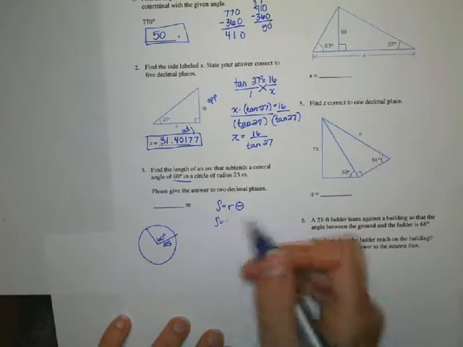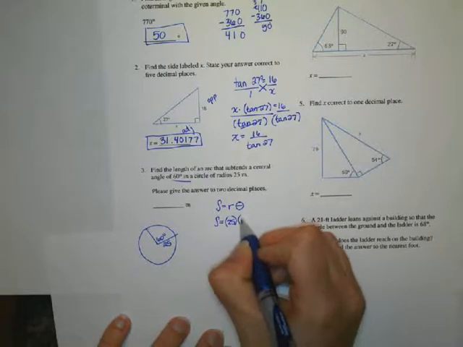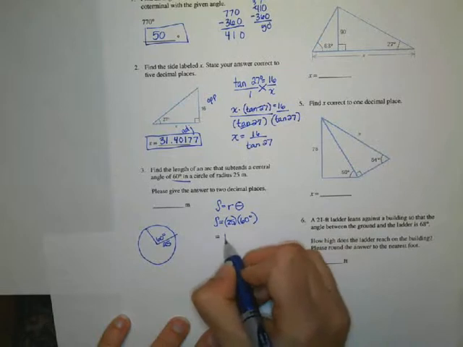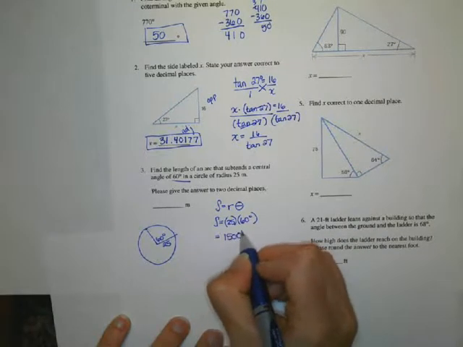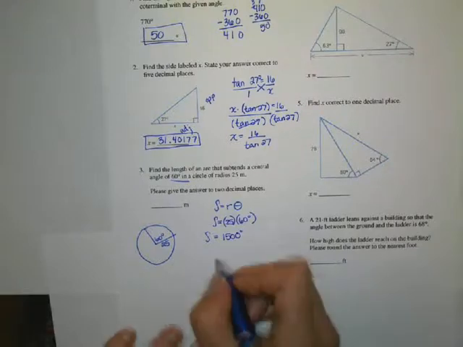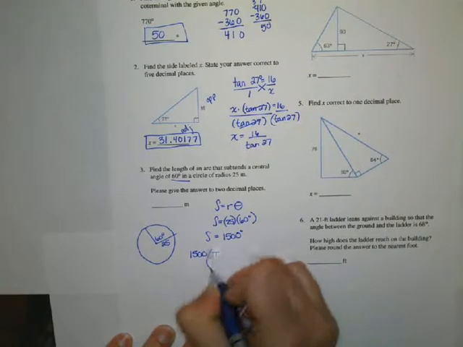So I'm going to plug that in. So I have 25 and 60 degrees. And if I multiply those, I get 1500 degrees is S. Now the one thing that you need to remember is that I have to convert it into radians. So if you remember how to do this, we did 1500 times pi over 180.